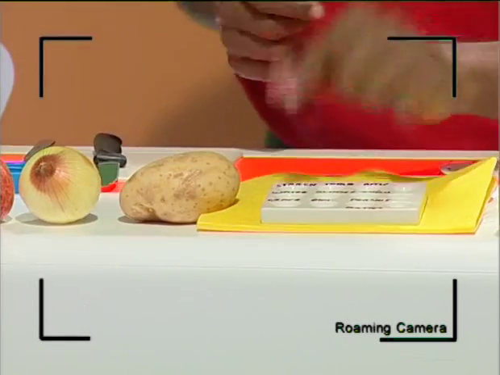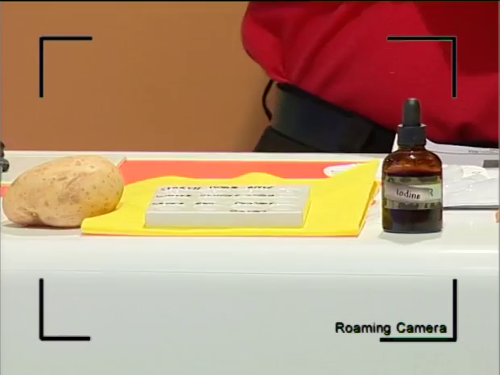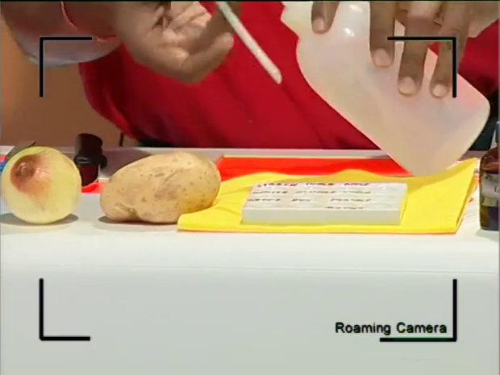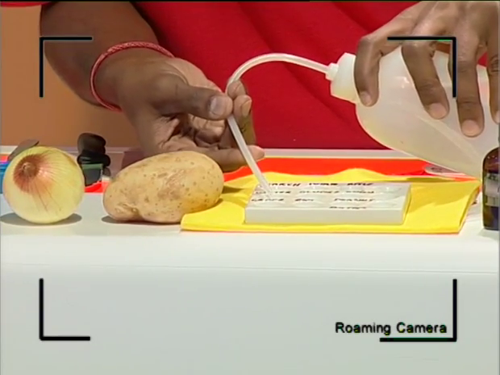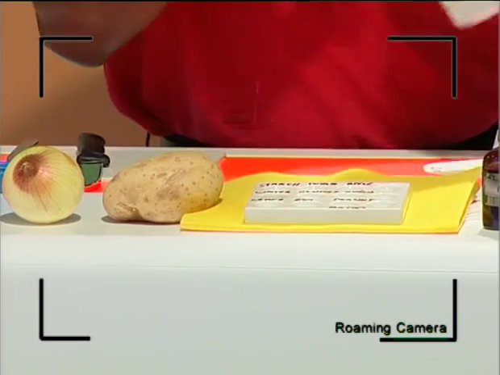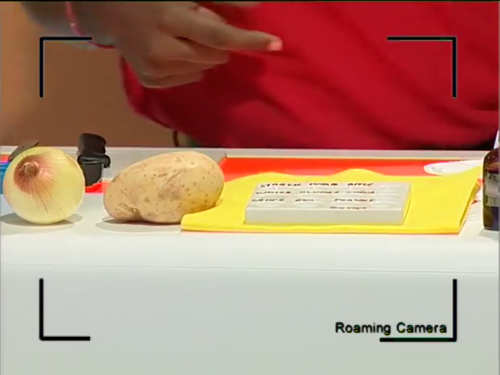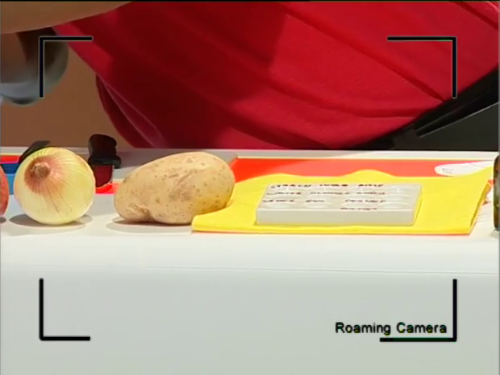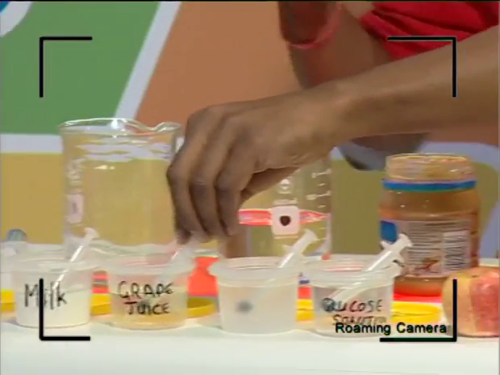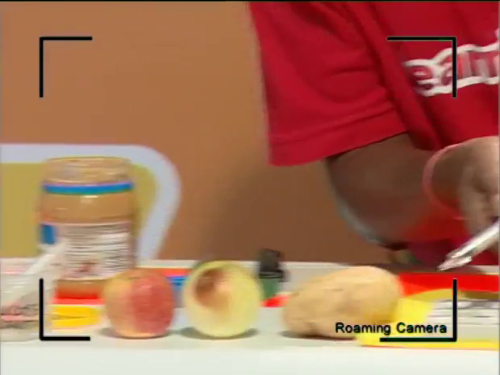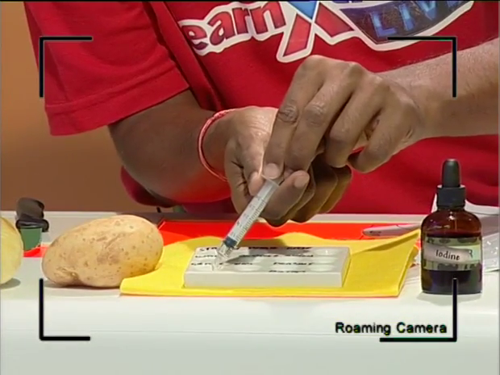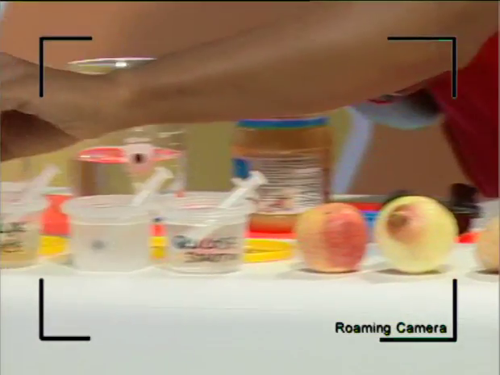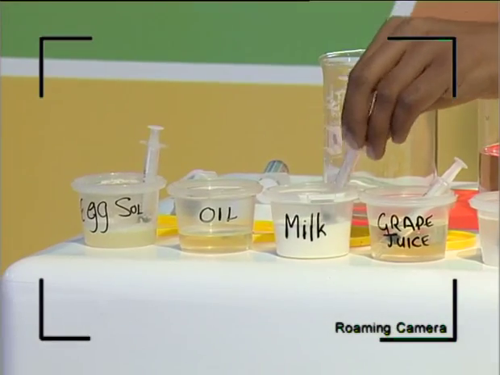Then the next one is water. I'm going to try and get in some more water here. Very little, not too much. Okay, just enough. And then we've got grape juice there, a bit into that. Unfortunately, I'm not going to be able to lift this up for you guys because it's going to spill, but if we need to get closer, Wilson's going to zoom in and give you a good look at this.